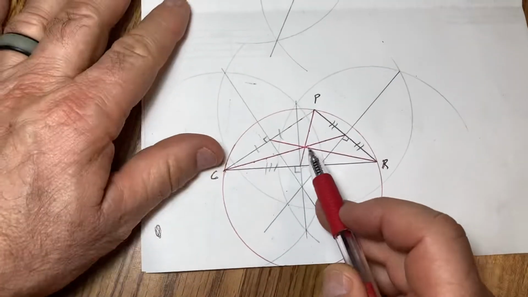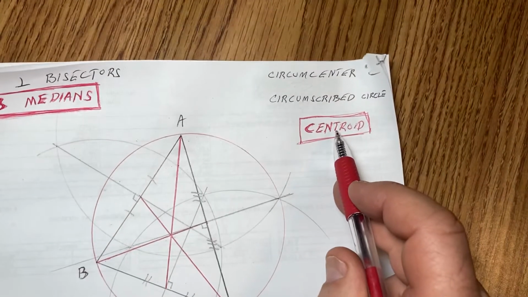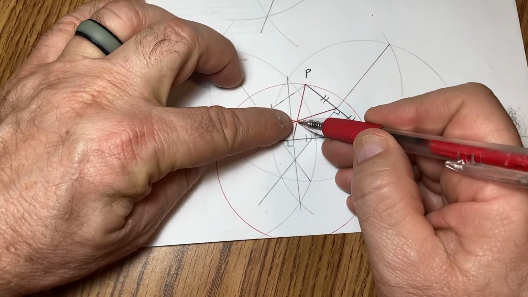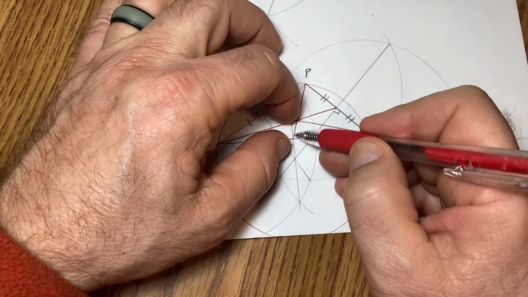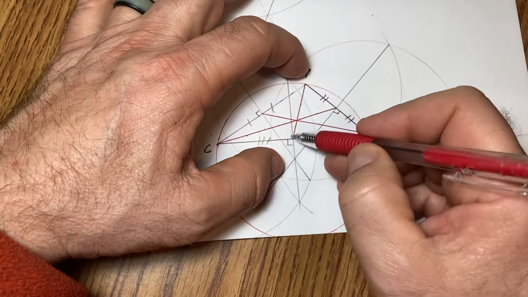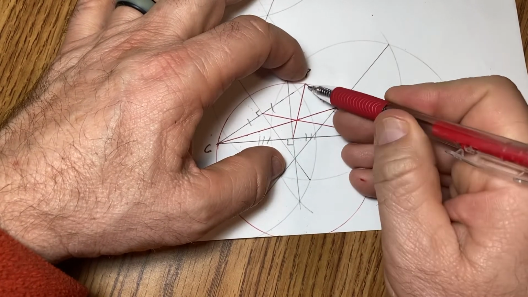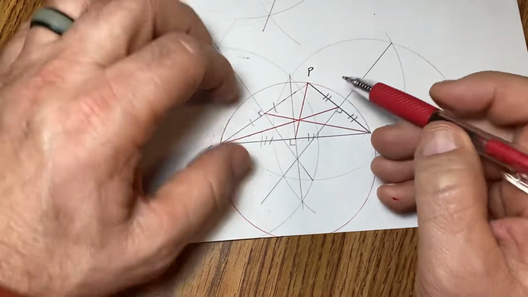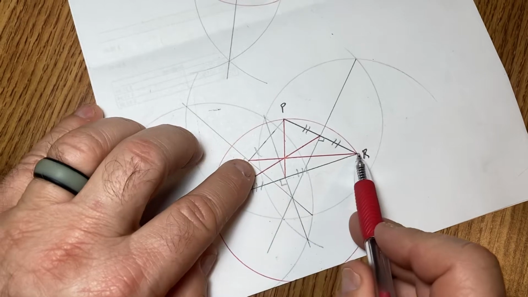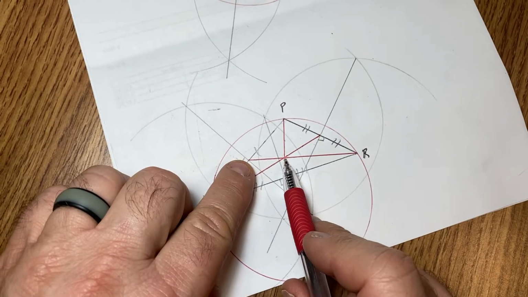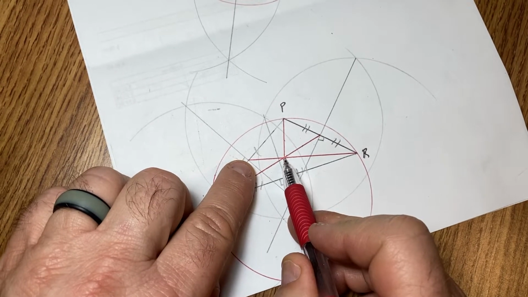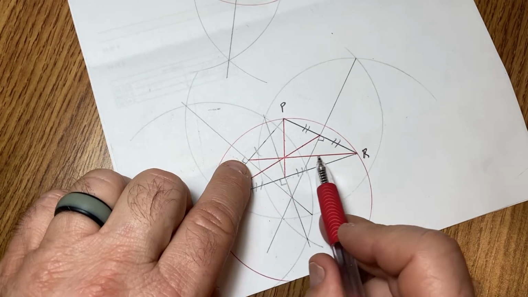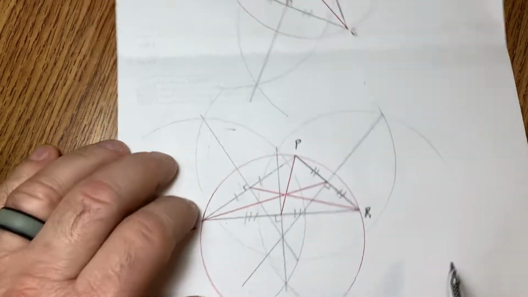The 3 medians meet at a point of concurrency called the centroid. And that is going to be the short distance. That's 1/3 of the entire distance of that median. If that's 90 feet, this is going to be 30 feet. If this distance from here to here is 7 feet, that means this distance is 14 feet, and the entire distance is 21 feet. Okay.